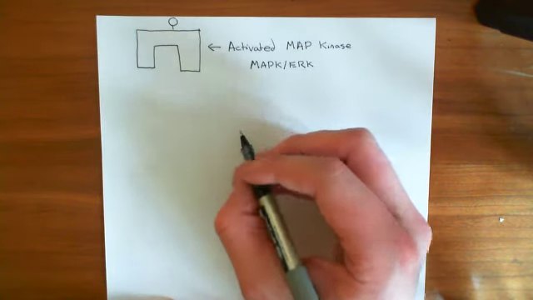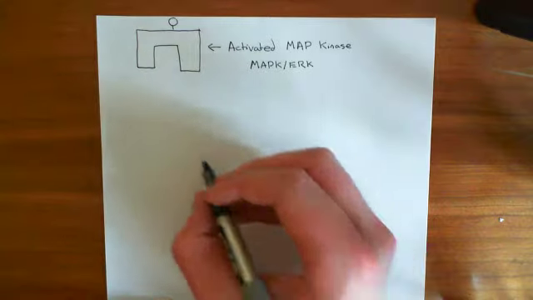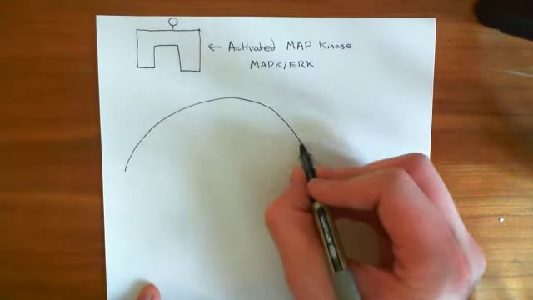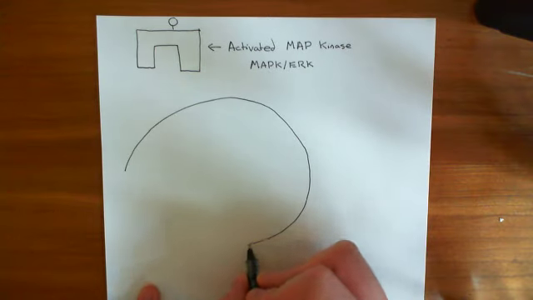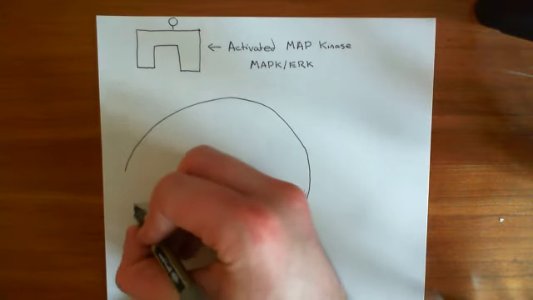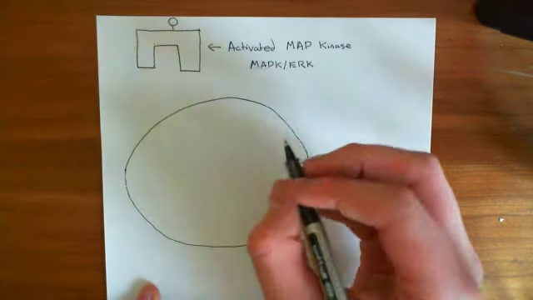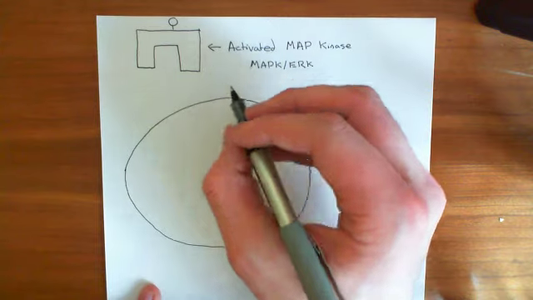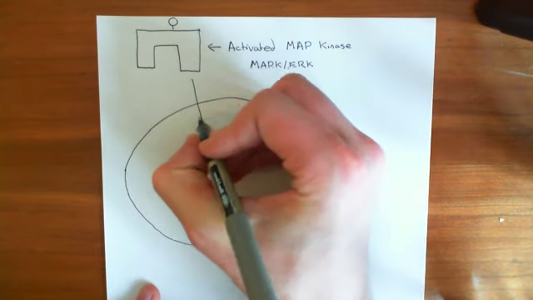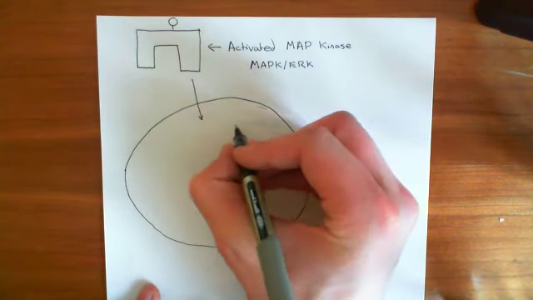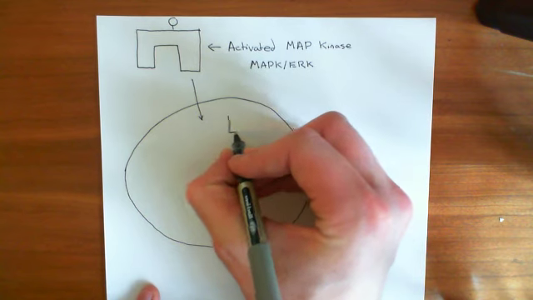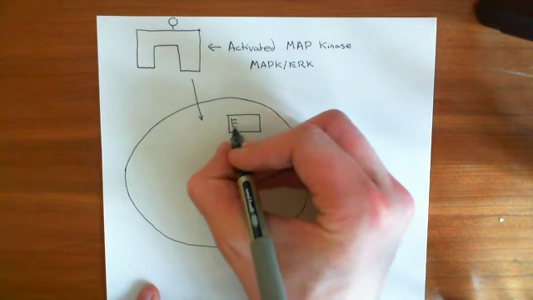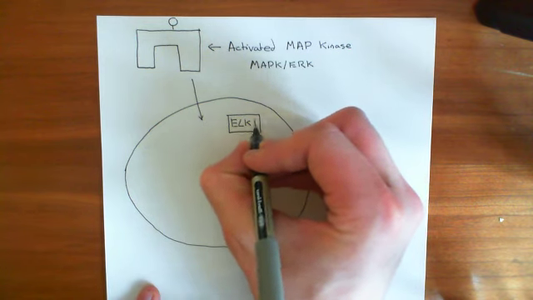And basically, for this, it needs to translocate into the nucleus of the cell. So let's show it translocating into the nucleus. So let's draw the nucleus out here. Okay, so this will represent our nucleus of our cell, and basically what it's going to go and do is the activated MAPK, MAP kinase, is going to go into the nucleus and it's going to phosphorylate another transcription factor. And this other transcription factor is a transcription factor by the name of ELK1, so ELK1.